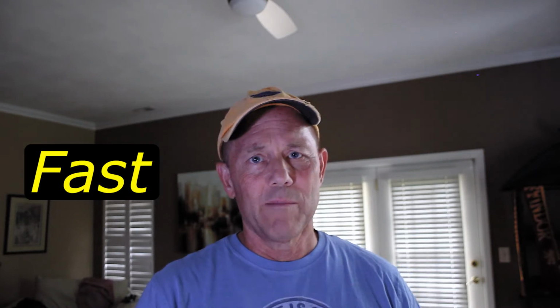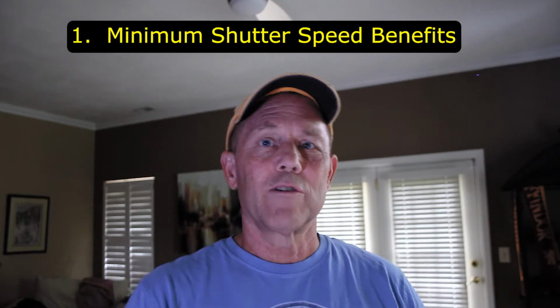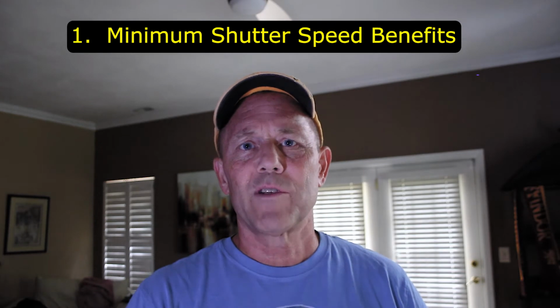If you do have a camera that supports the minimum shutter speed setting, here's a link up here on how to set that on my Canon 5D Mark IV and my Canon R5. Both of them have that setting, very similar settings, so check out that video. The benefit of having a minimum shutter speed setting is I can leave my ISO in auto, and I can adjust my aperture, and then my ISO will go up to allow sufficient light. So I just have to watch my light meter to make sure it's not too dark.